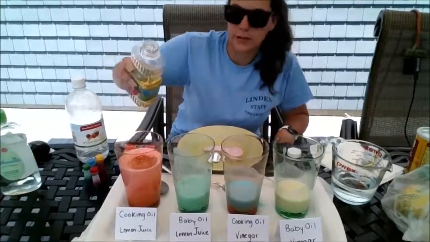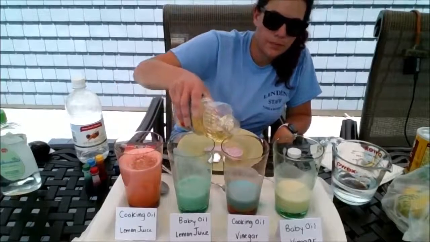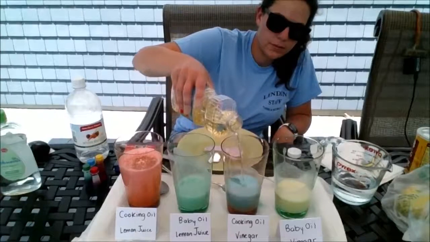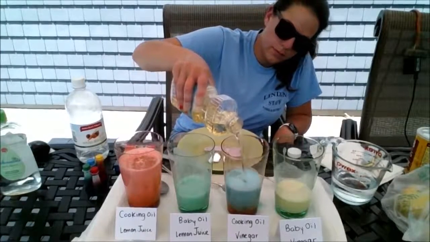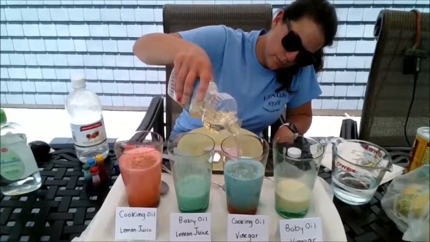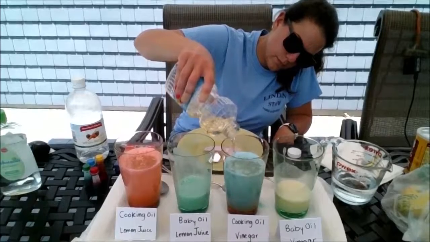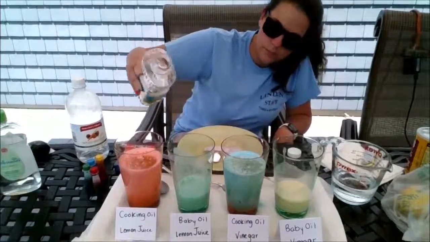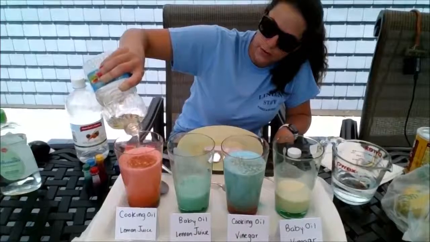I'm going to wait for it to settle. Actually, might as well just finish this cooking oil at this point.